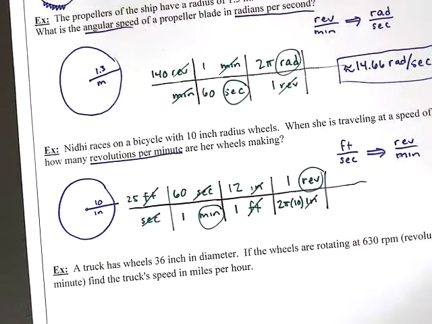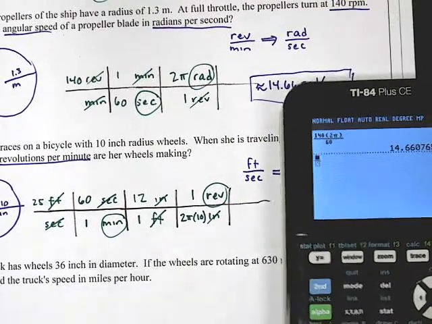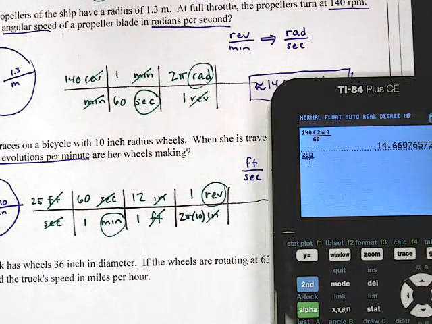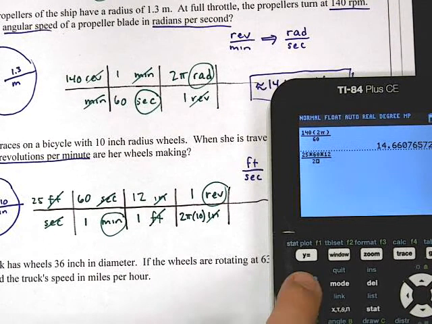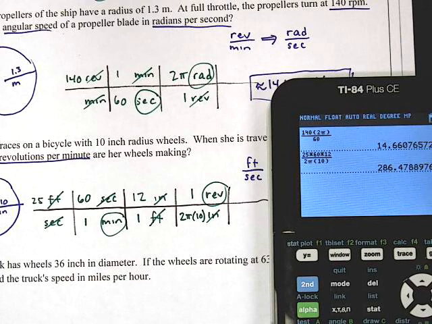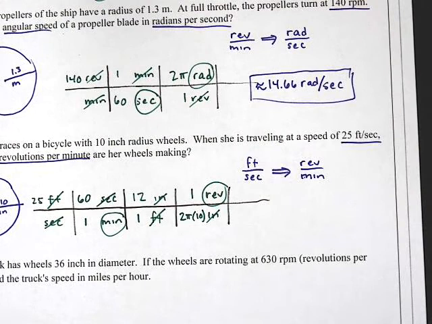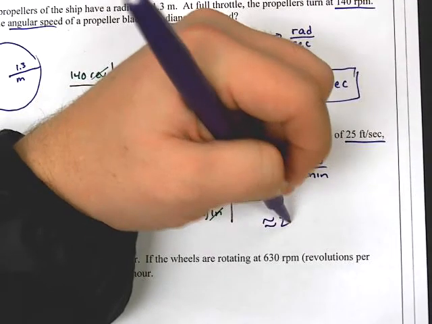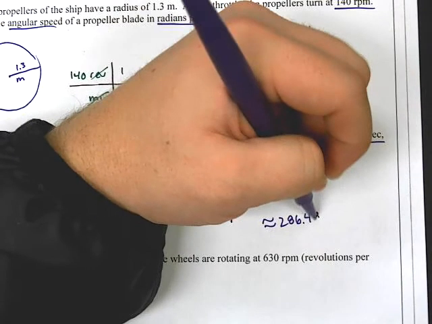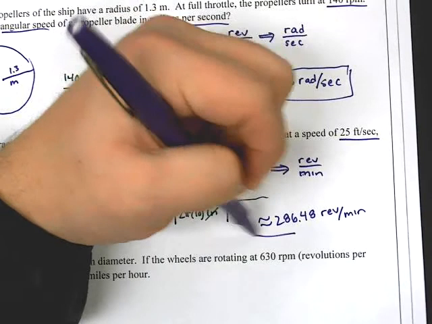So we go to the calculator to finish this last problem up. Alpha y equals, put everything from the numerators. So 25 times 60 times 12. That should be good. Don't need the 1. Yep. And 2 pi 10. Enter. 286.48. Okay, so approximately 286.48 revolutions per minute. And we will call that a day.